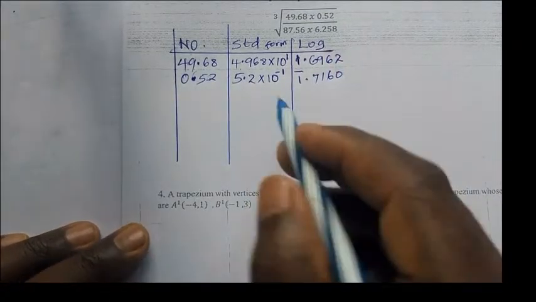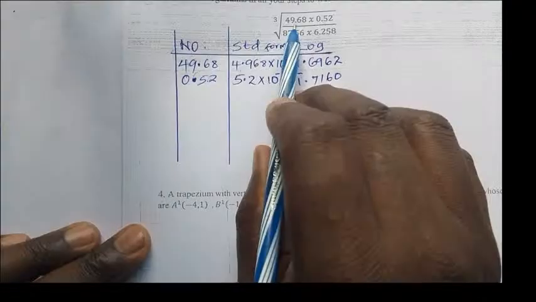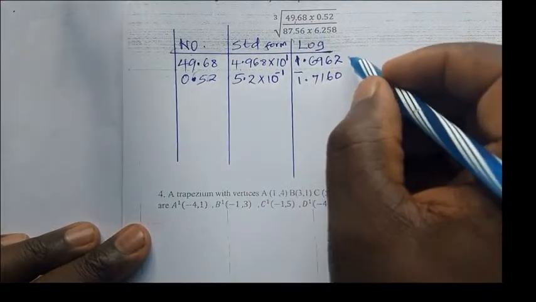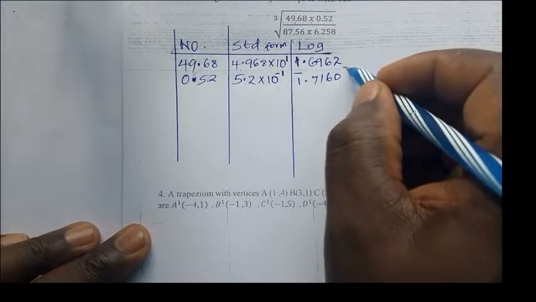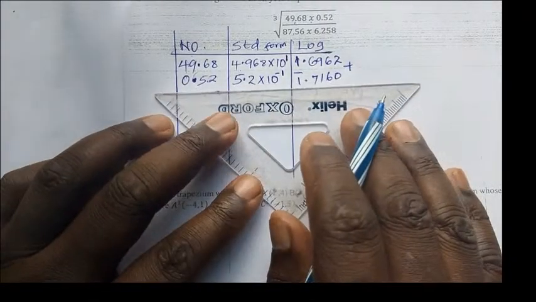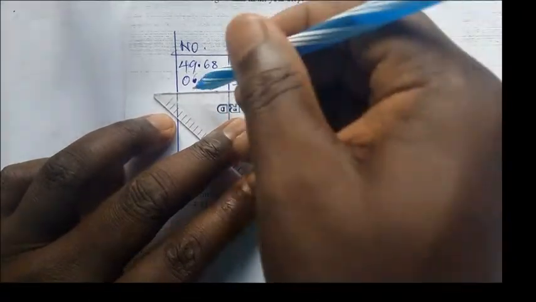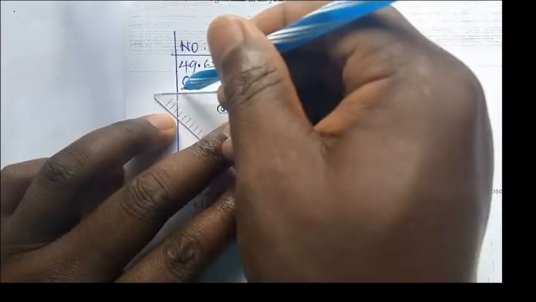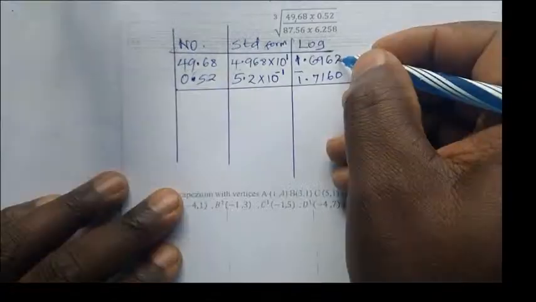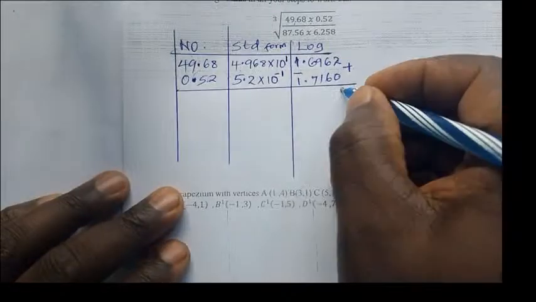So we have finished the numbers in the numerator. Because this is multiplication, we are going to add. Having finished with the numerator, you draw a line. So let's add it. 2 plus 0 is 2.